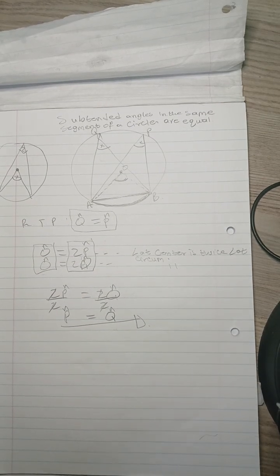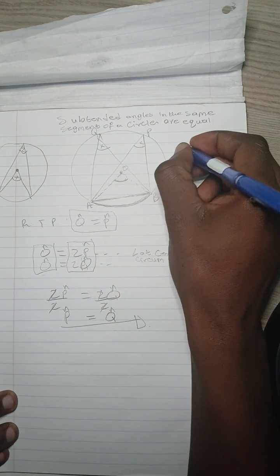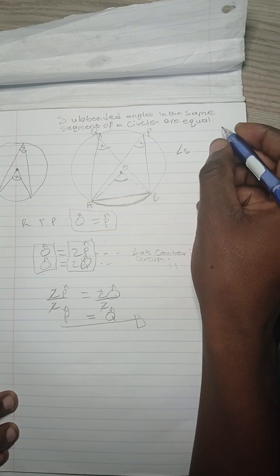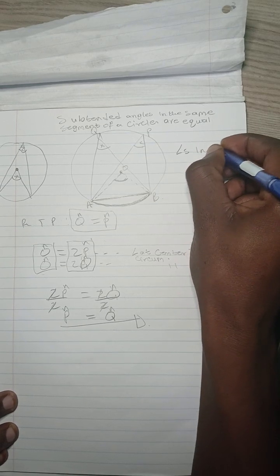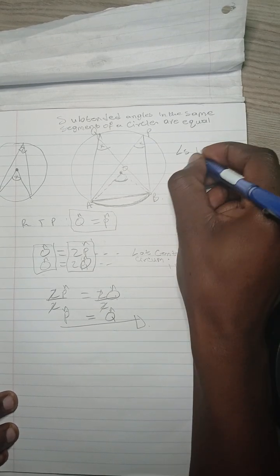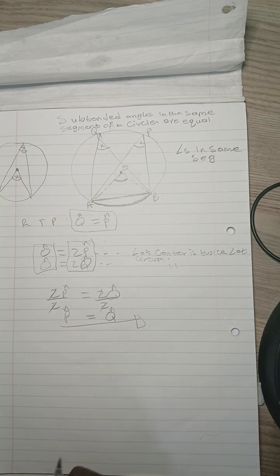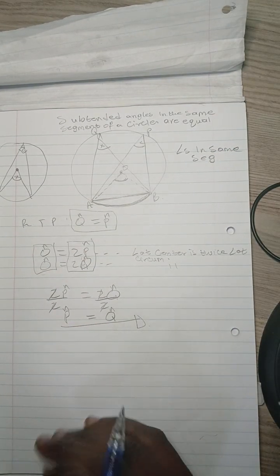Another theorem: angles in the same segment. Mostly this one is what we should show for reasoning in an exam: angles in the same segment. Hopefully you have the notes, make sure the notes are out.